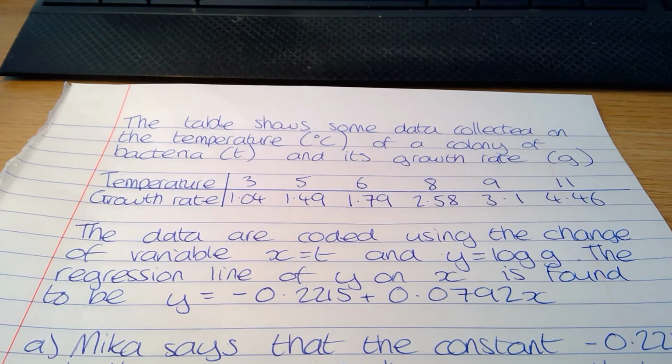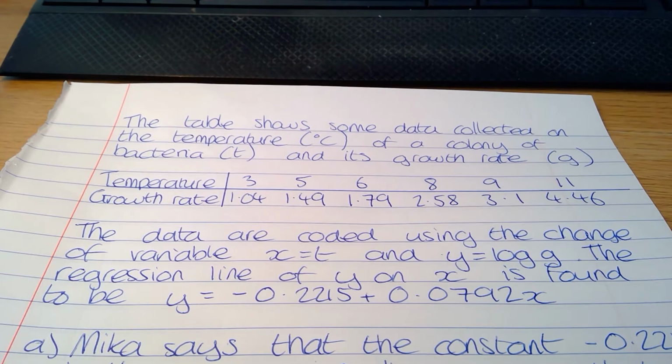So this example is to do with exponential models and regression. The table shows some data collected on the temperature of a colony of bacteria and its growth rate. So we've got temperature and growth rate within the table. The data are coded using the change of variable x equals t and y equals log g. So it means that we've replaced t with x and we've replaced g with something to do with y.